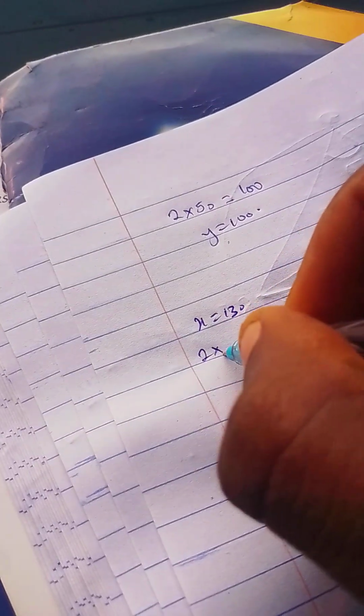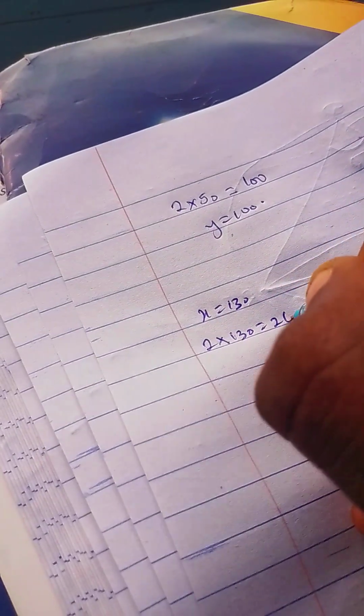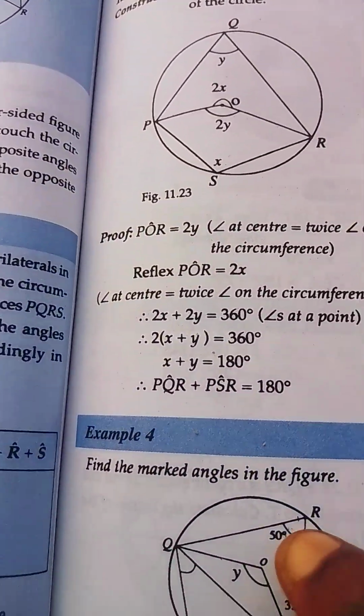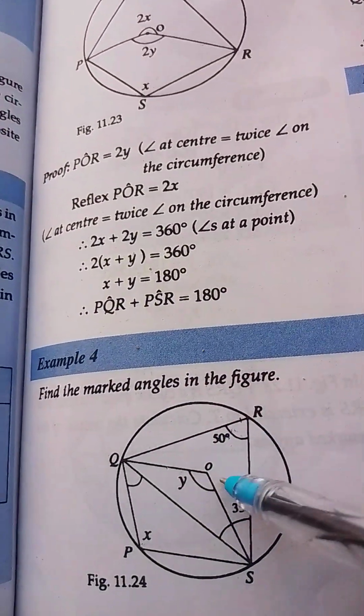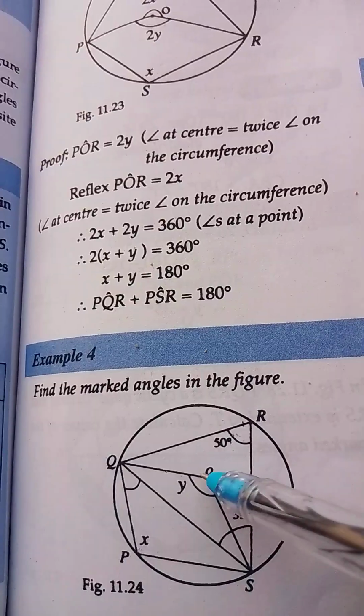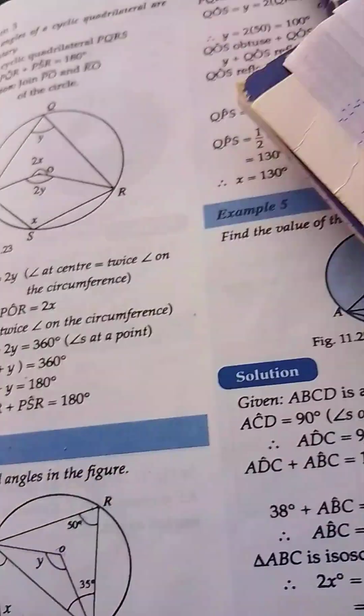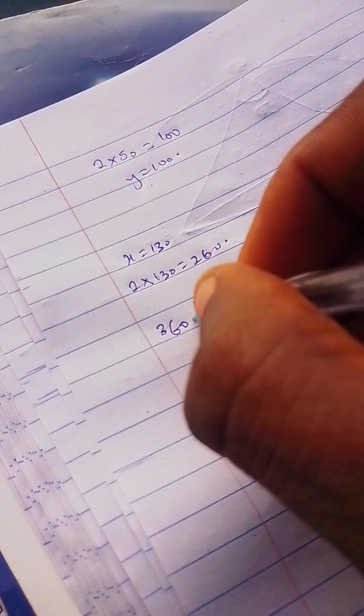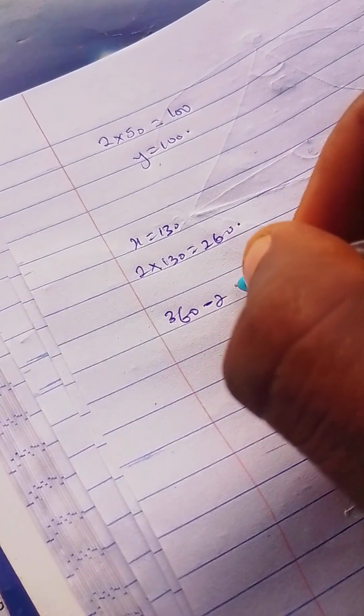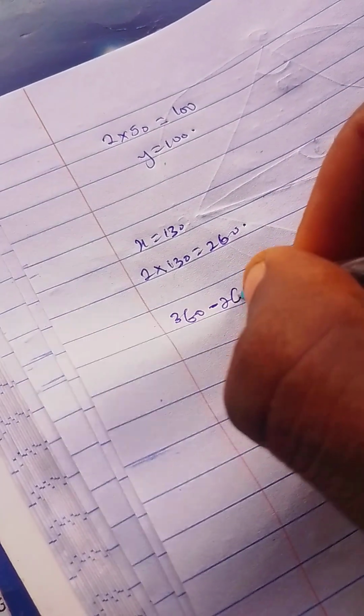That means 2 times 130 equals 260. Then to get y in another way is now angle at a point. Angle at a point, that means 360 minus 260.